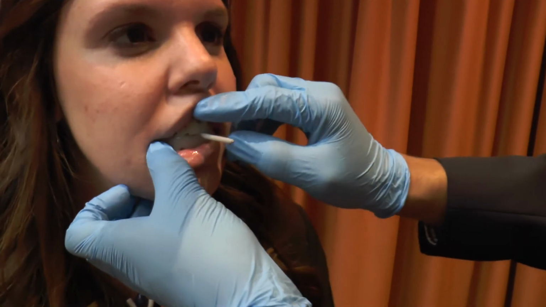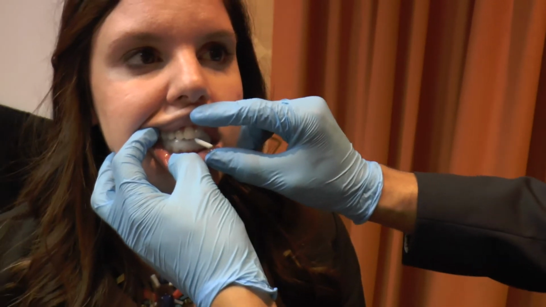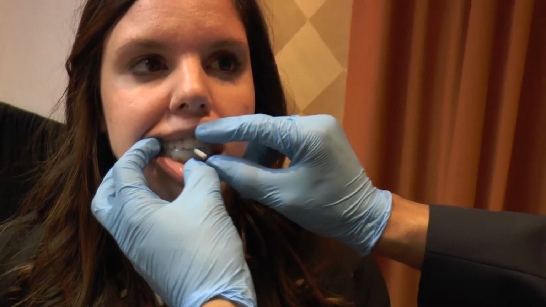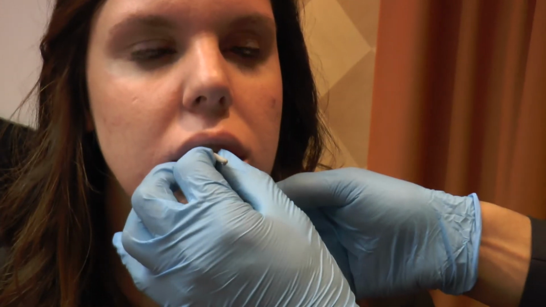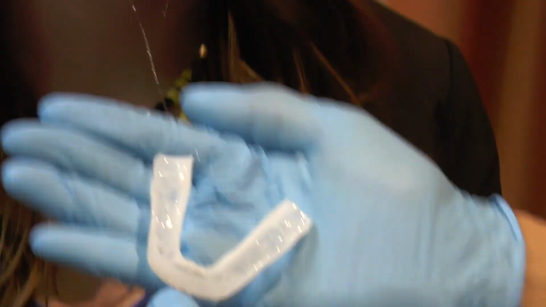So you want to check, and what you're looking for is to see the return of that white color as opposed to clear, suggesting that it's pretty much set. Go ahead and open it for me. And we are going to passively just remove it and then let it finally set outside the mouth.